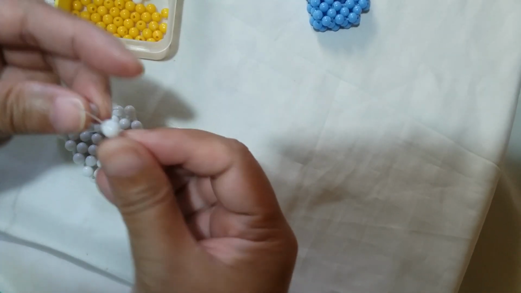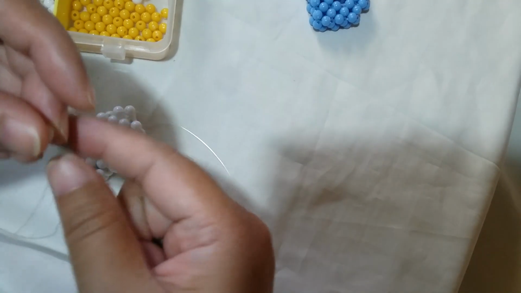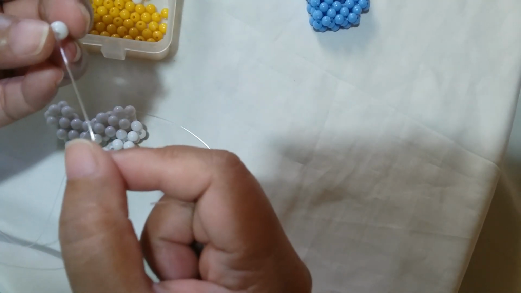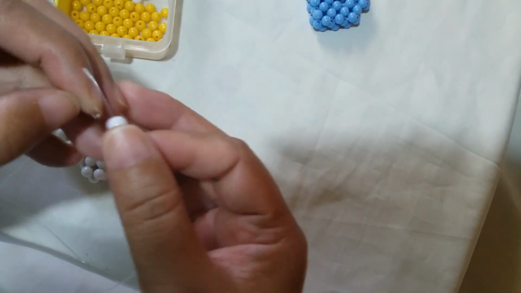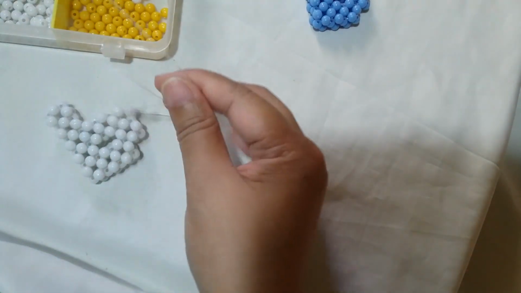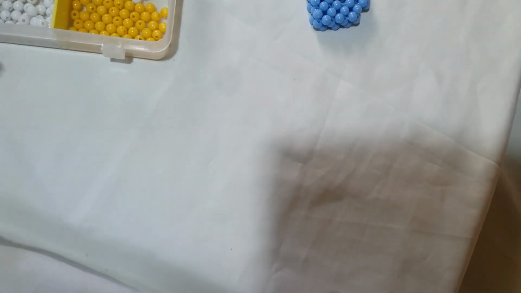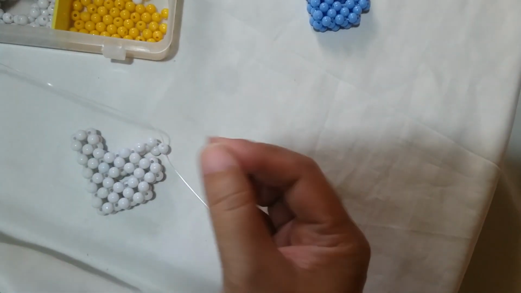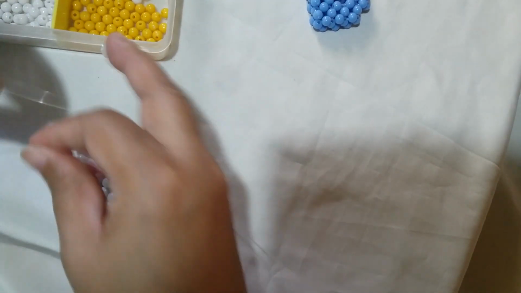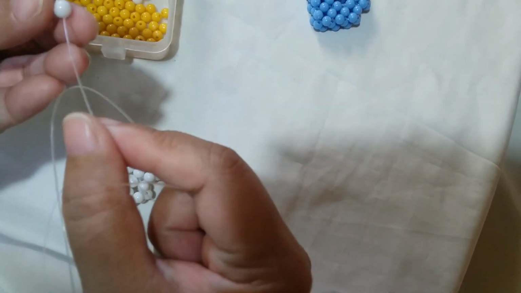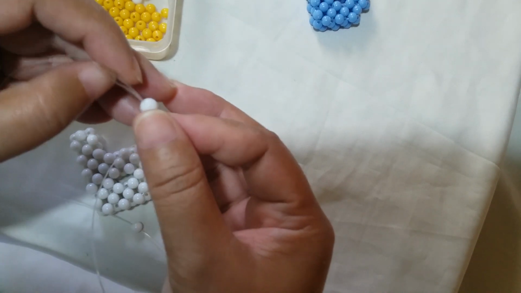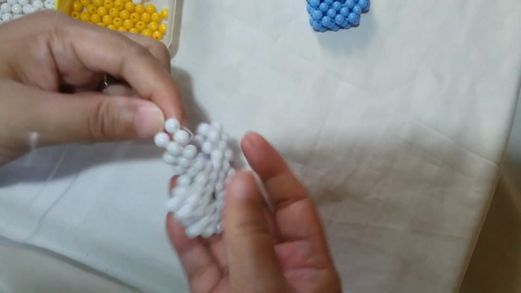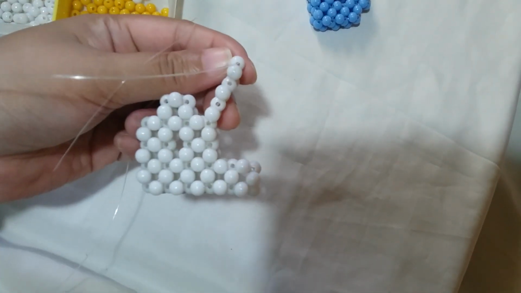Put one bead on the right and one on the left. And then salikop. And make the third cluster of 4. So put one on the left and one on the right. And then salikop. So now we have 3 clusters of 4.